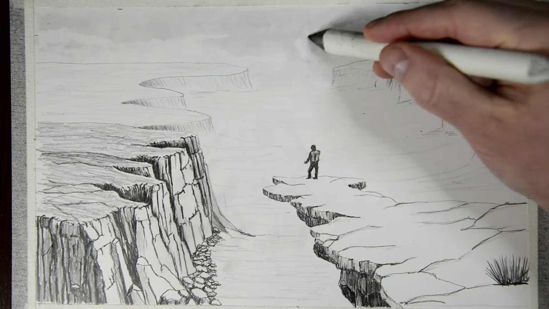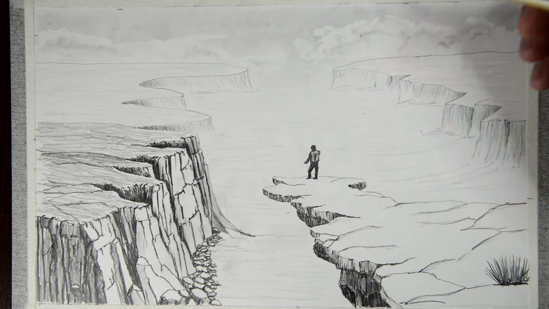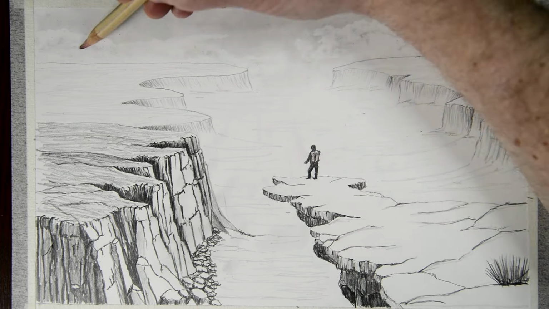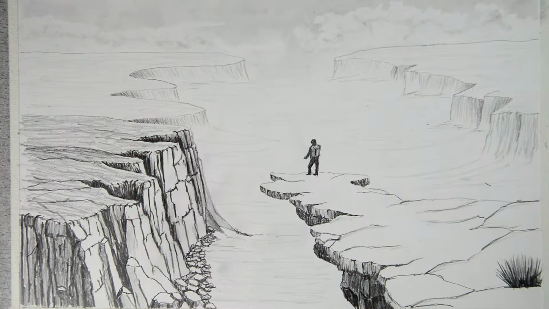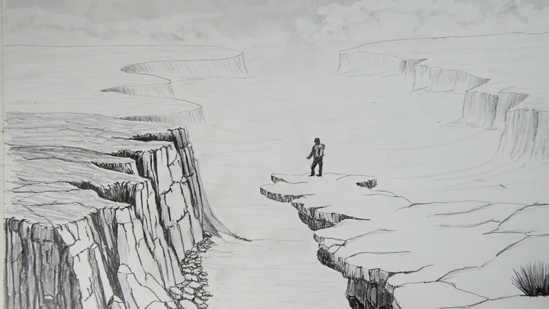If you want to see a more in-depth tutorial on how to draw clouds, check out my tutorial linked down in the description. And there you go, that wraps up how to draw cliffs and canyons.